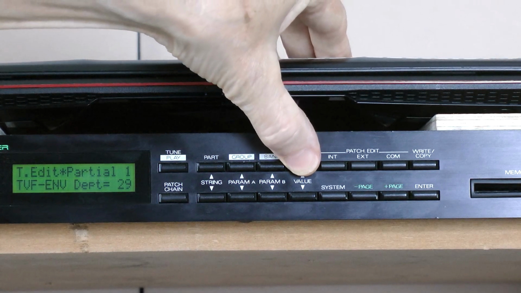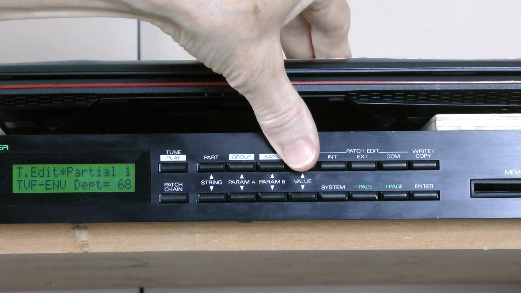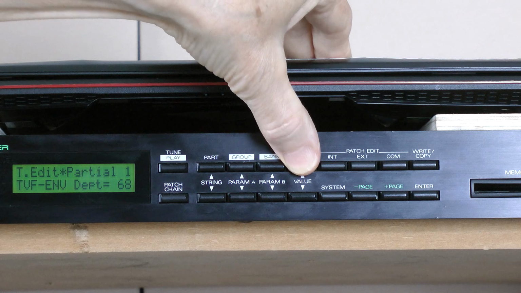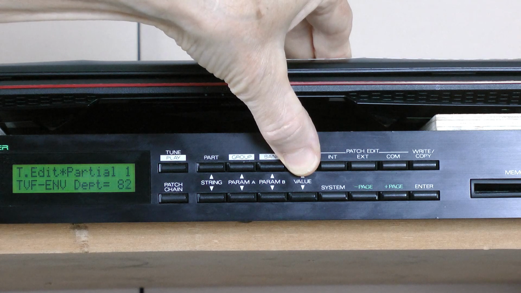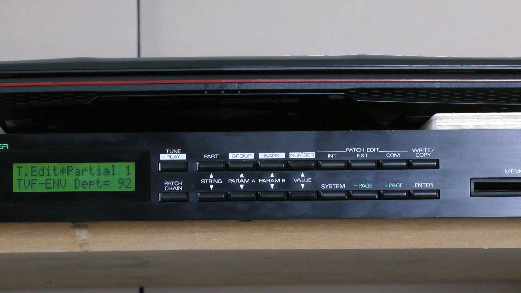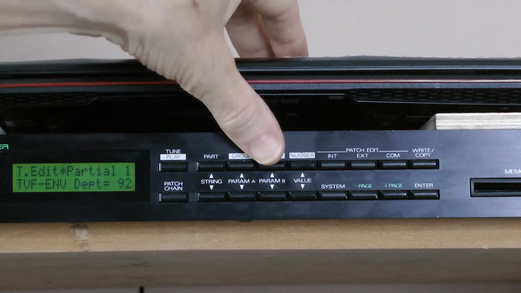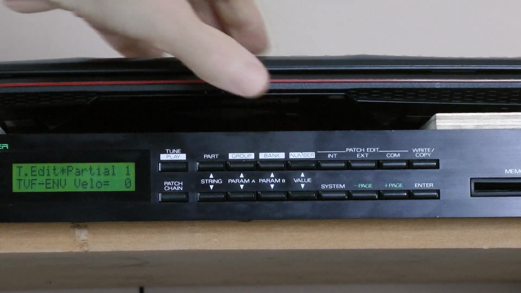The higher the value, the depth of the filter changes. Once you have set the depth of how the envelope will affect the filter, press the bank button and this will take you to the velocity curve.